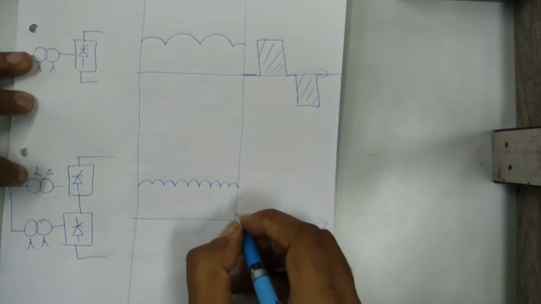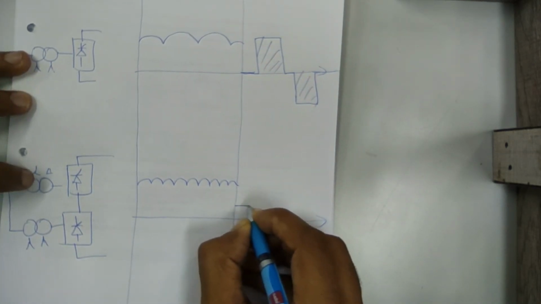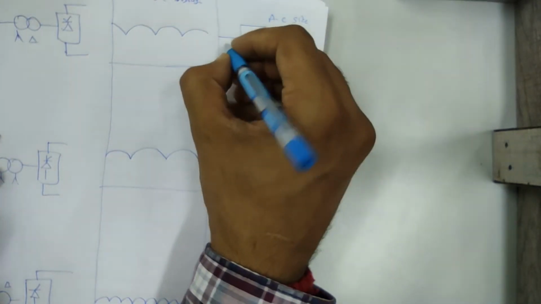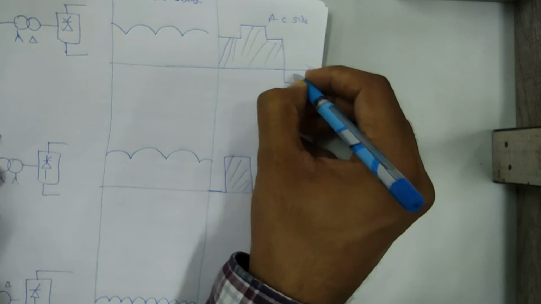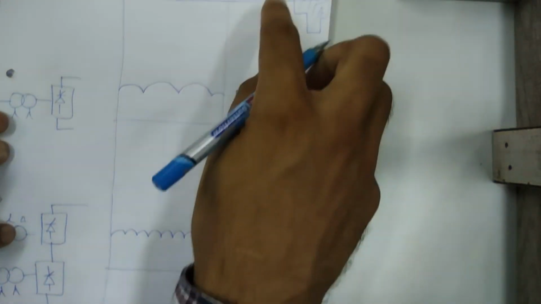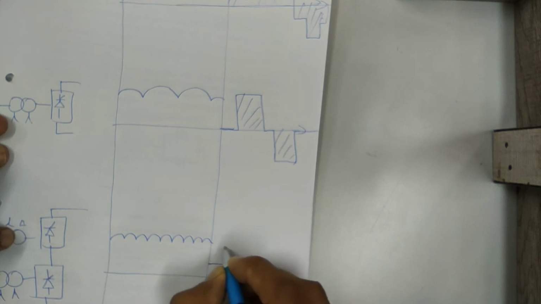AC side you get the waveform like this way in step form. If you combine both the waveforms, this one and this one, you get the addition of both these waveforms in the 12 pulse converter like this way.